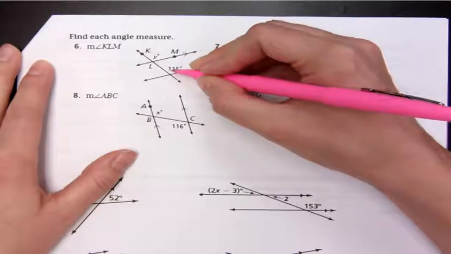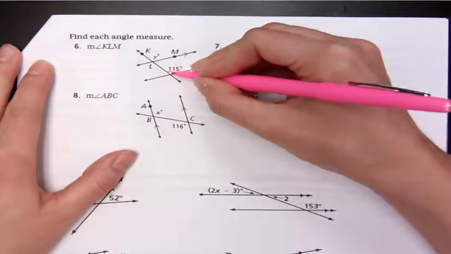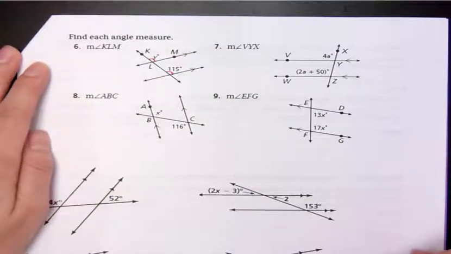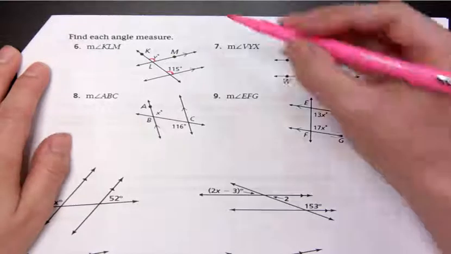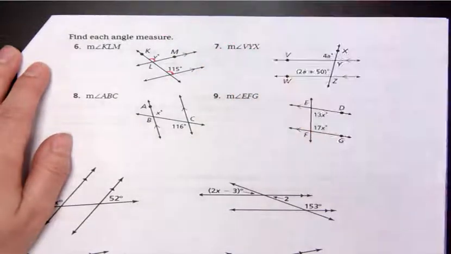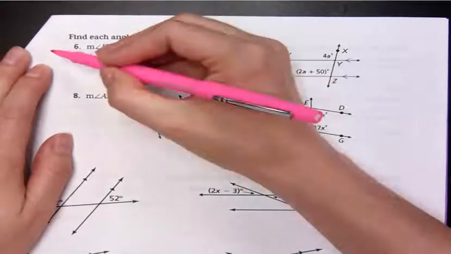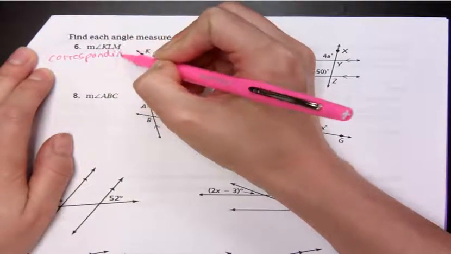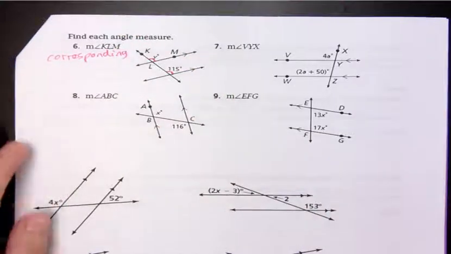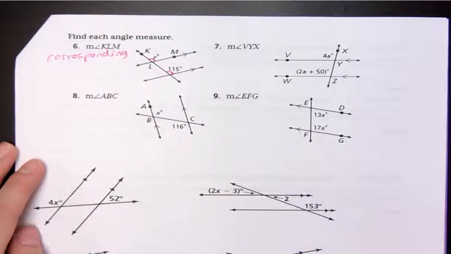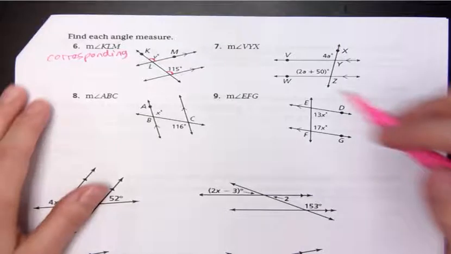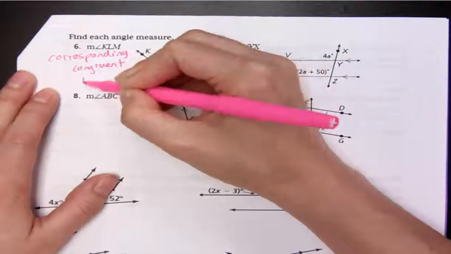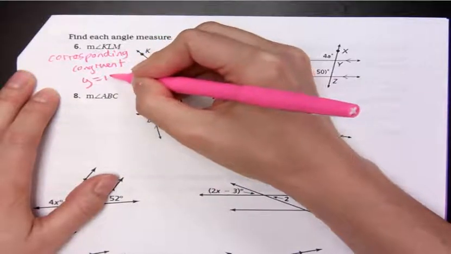Okay, so here first we're going to look at the angles. They gave me 115 here, they gave me y here. What type of angle pair is that? Corresponding, there you go. If it's corresponding, are they congruent or supplementary? Congruent. And so if they're congruent, what does y equal? See how easy that is?